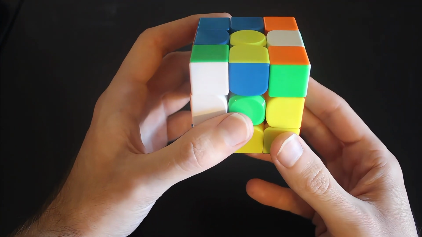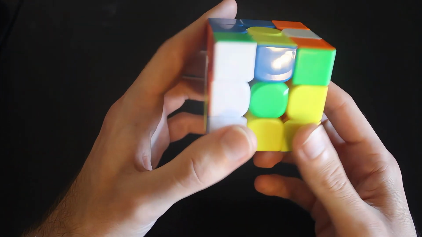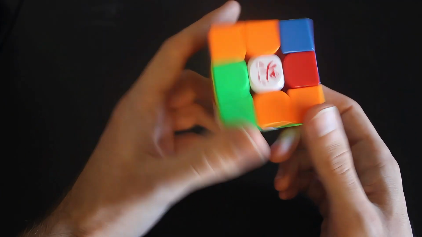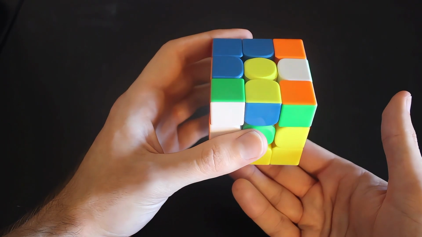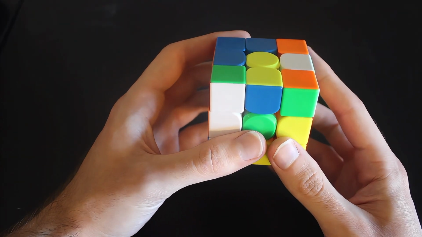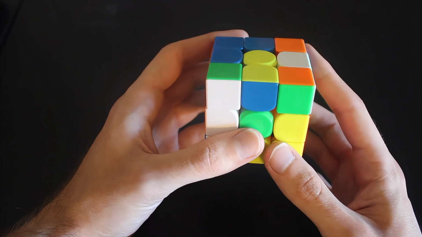Solving the cross is a very intuitive process. Now what I want you to do is scramble your cube. Make sure that the white center is at the bottom, because that's going to be the white face once it's solved. And what you want to do is look for any white edge piece to work with.